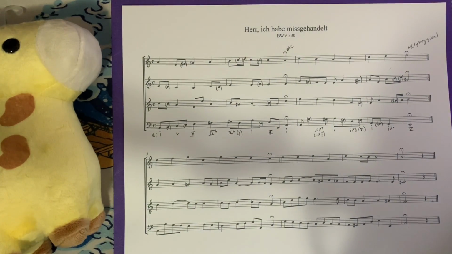That's why I like to analyze a little bit before the video too, because I can already have the piece in my head. But what I could also do is I can go back and confirm my second draft with my first draft, and my second draft is always better.